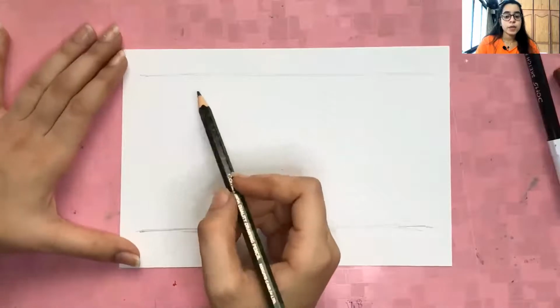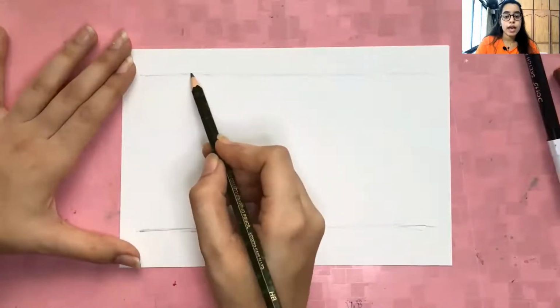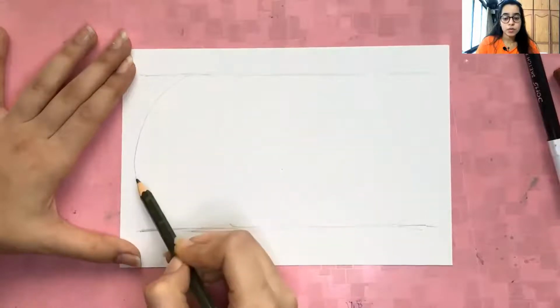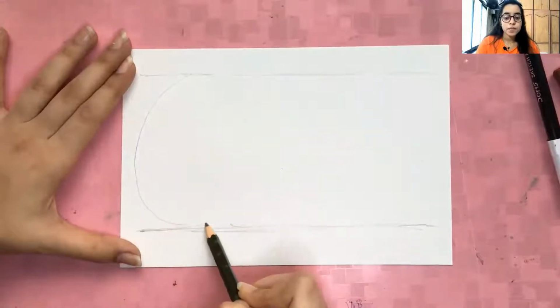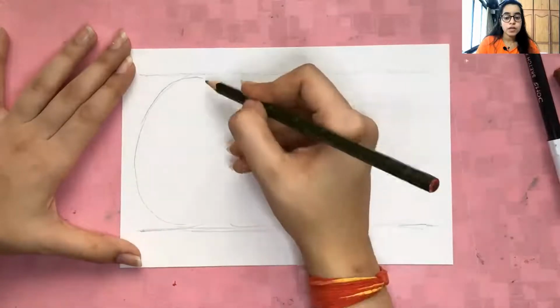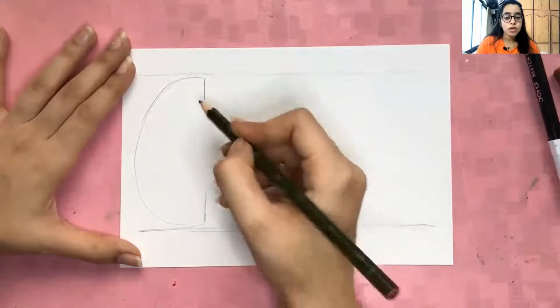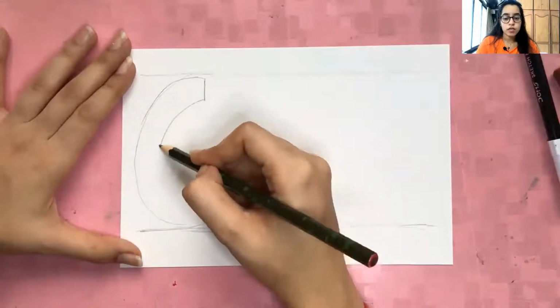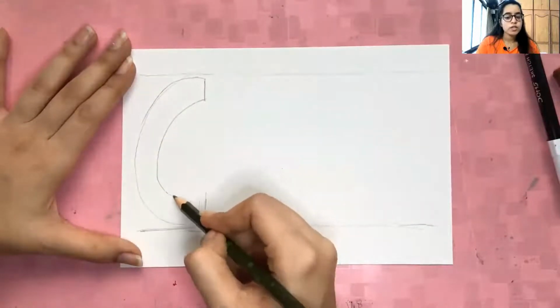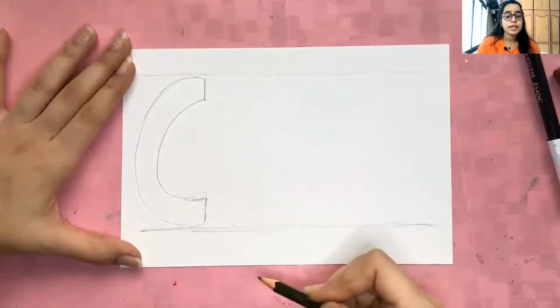And as I said, whatever we draw, whatever we create stays within these two parallel lines only. So let us first begin by writing the alphabet C. I'm starting with a simple curve, giving these two horizontal lines and again drawing this curve, just like the regular capital alphabet C that we draw in a bold manner.